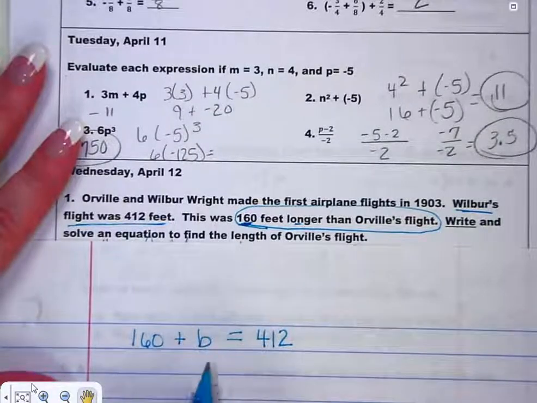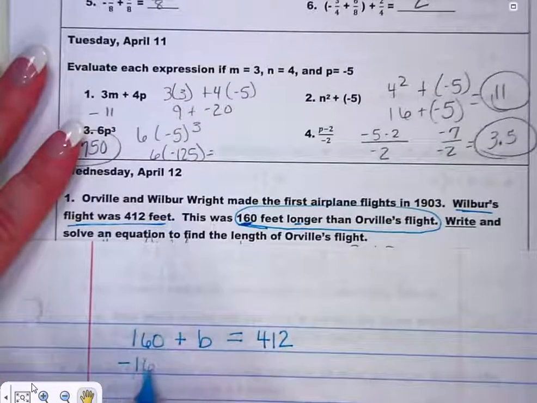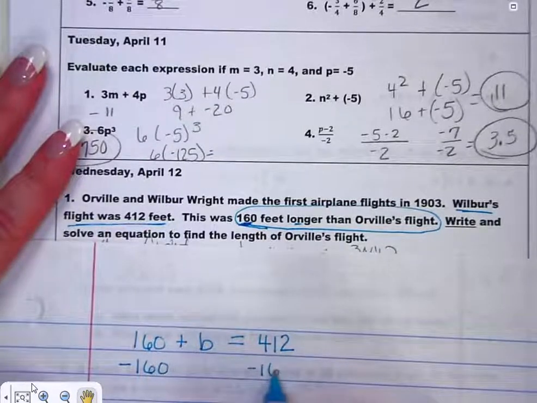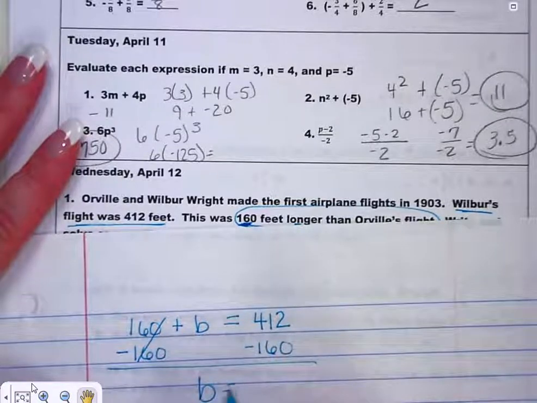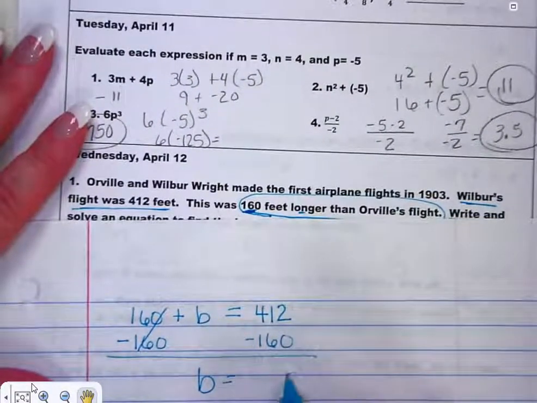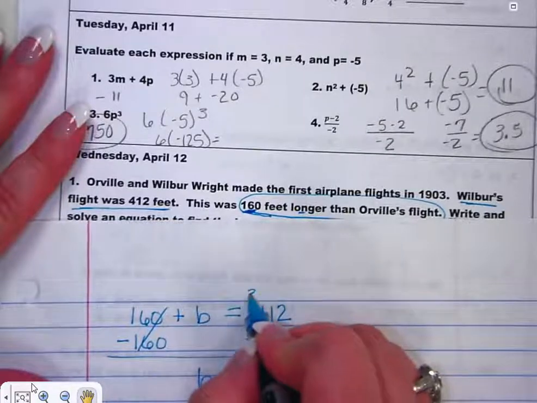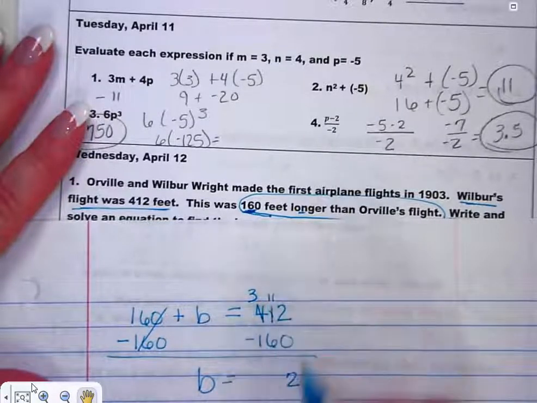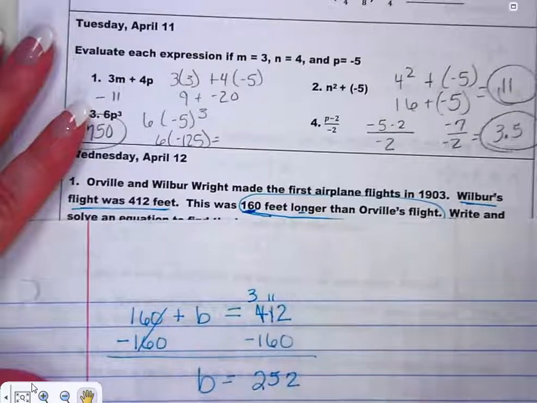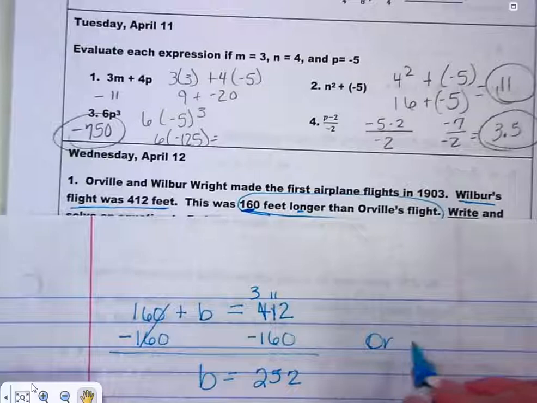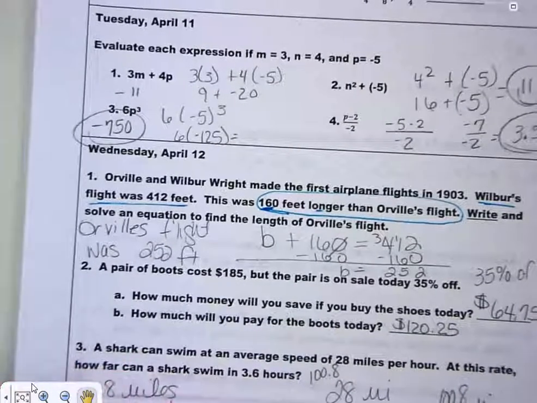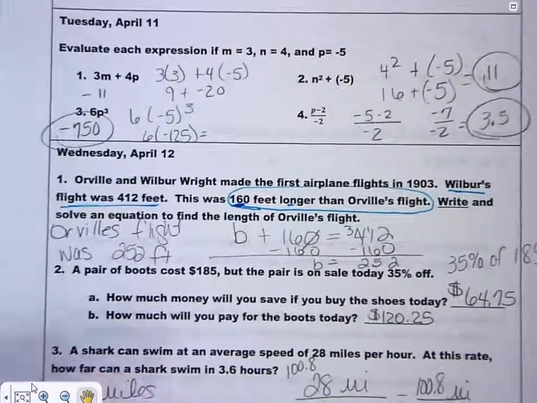Okay, now if I'm solving for B, what is the opposite of a positive 160? Negative 160. So subtract 160 from both sides, and you're left with the brother, which is Orville's flight, is 2, borrow from there, that's an 11, 5, 252 feet. So Orville's flight was 252 feet.